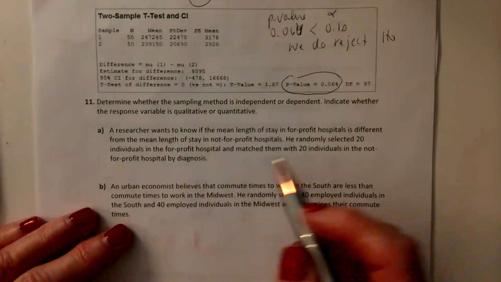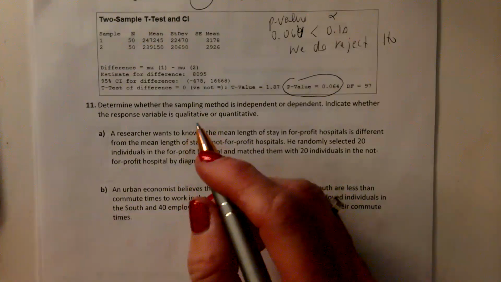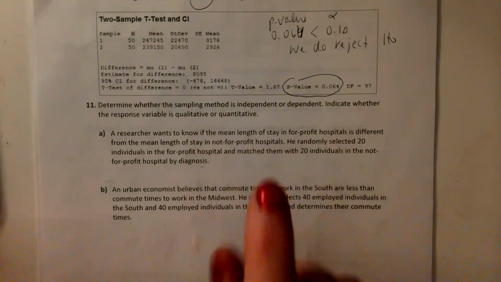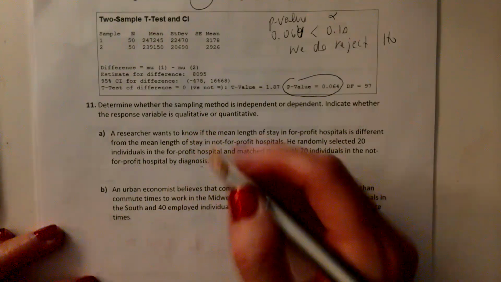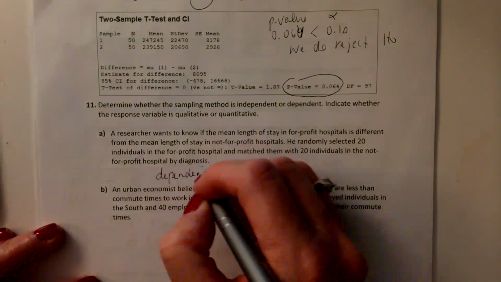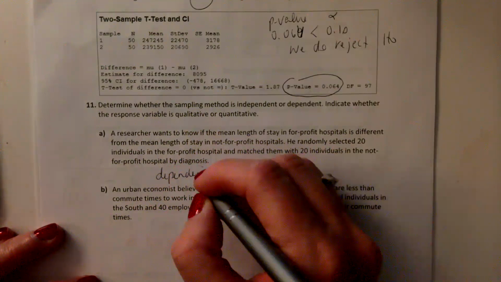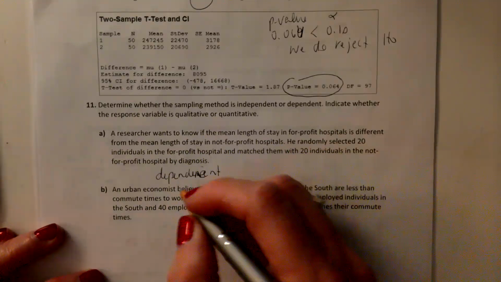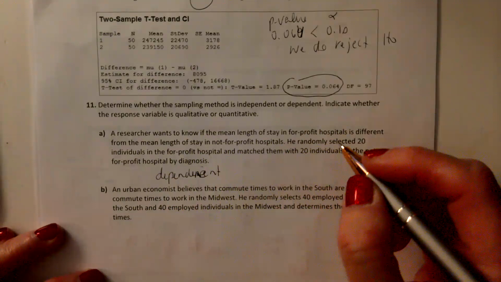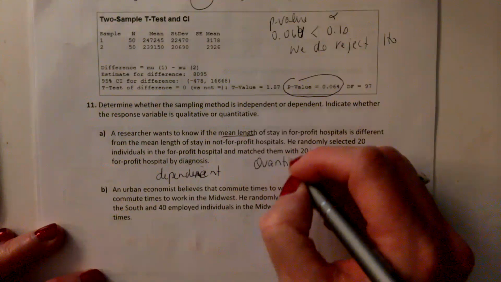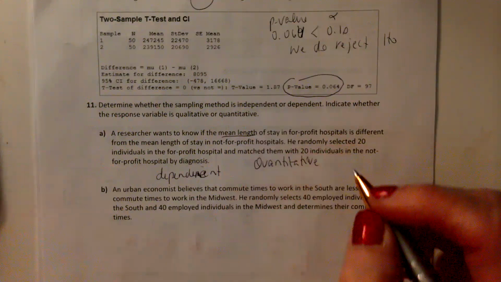diagnosis. Okay, so because they're matched by diagnosis, they're going to compare two things that are being matched up that are dependent. So they were chosen in one sample and chosen in the other sample based on their diagnosis. So this would be a dependent. And they are going to measure the length of stay. So that is a quantitative variable.